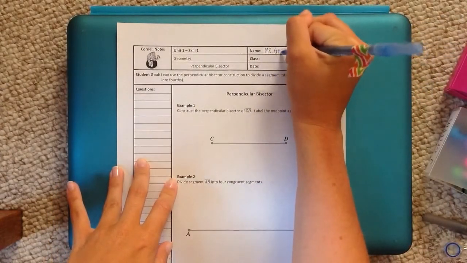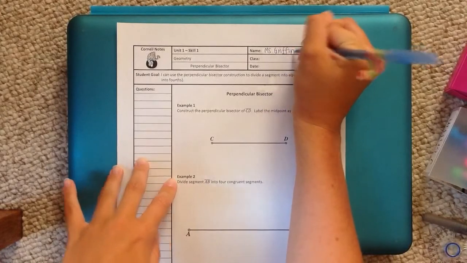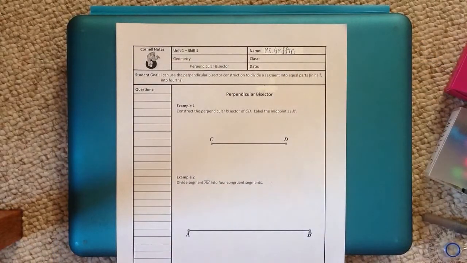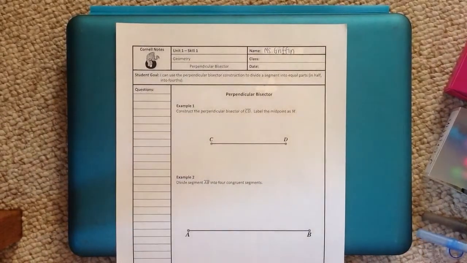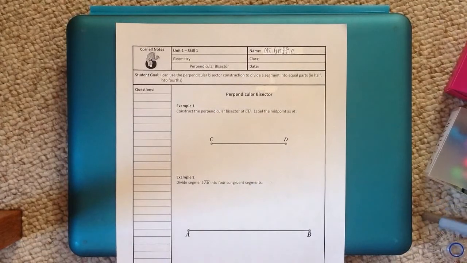And we are talking about something called a perpendicular bisector today. You might not know what that is at this point, but by the end of class, I guarantee that you will. So our student goal for today, you're going to have a goal or an essential question each day with each skill that you should be able to complete as far as a goal goes or answer as far as an essential question goes.